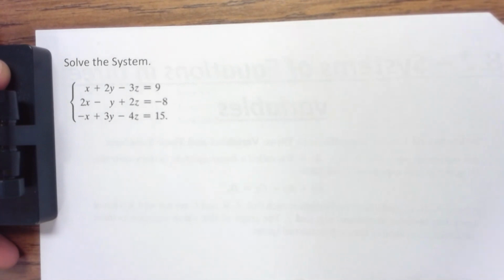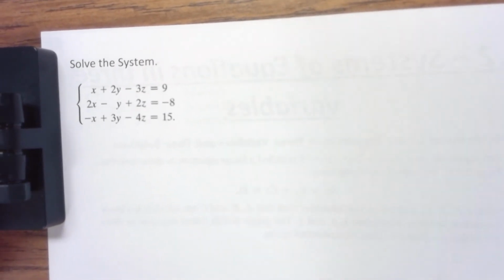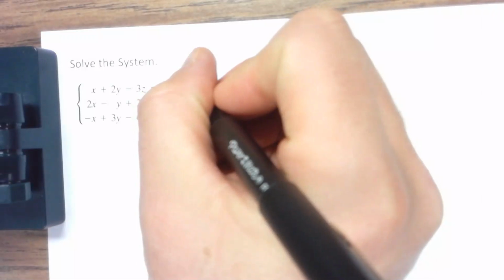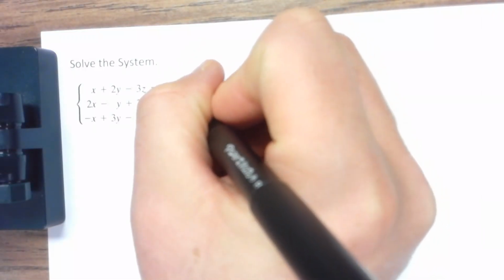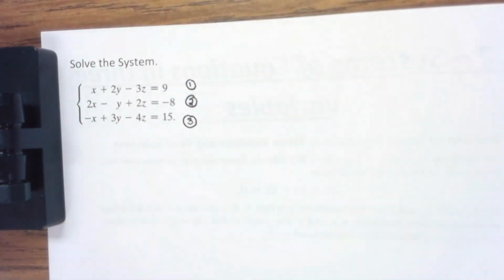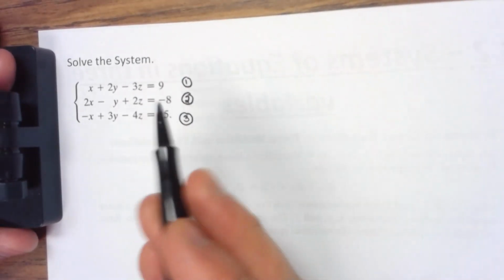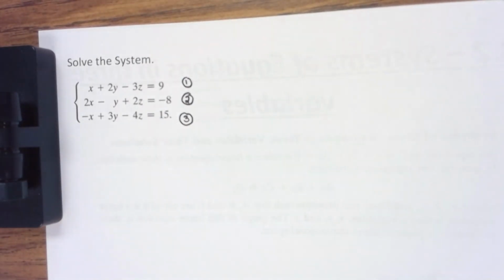Go ahead and take a second and write this down, and I'll make sure we're all caught up to speed. While you're writing these down, one thing that I'm going to do that really helps me organize my work, and especially helps me talk about the process here, is I'm going to name these equations as equation 1, equation 2, and then equation 3. That way, I don't have to say this equation, I can say equation 1. It will also help me organize my work as well.